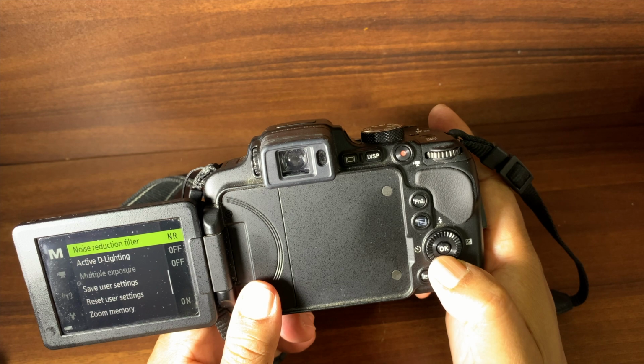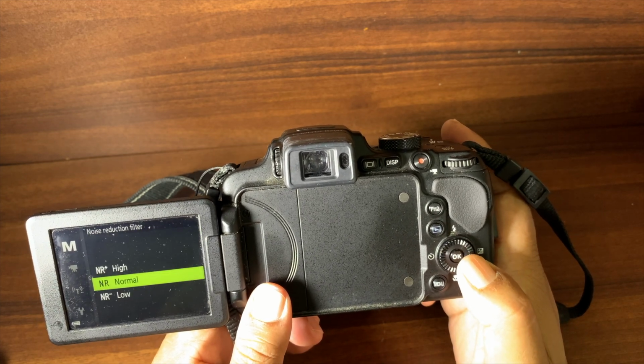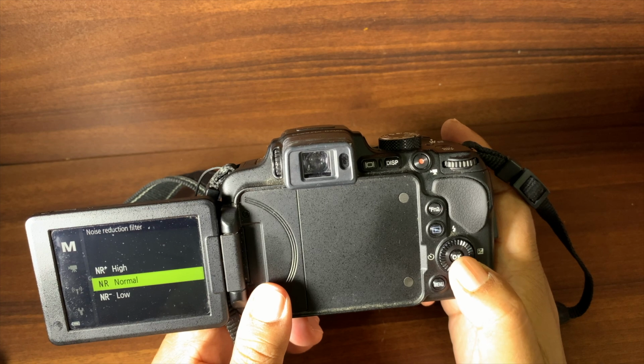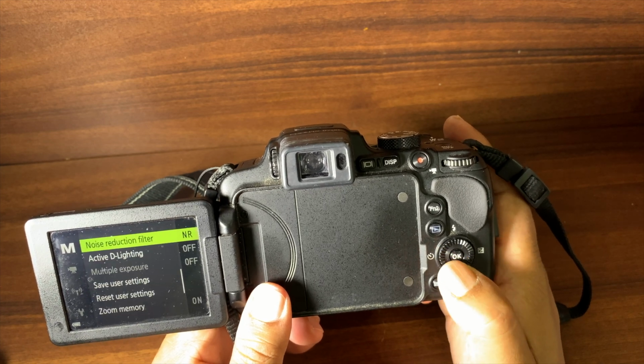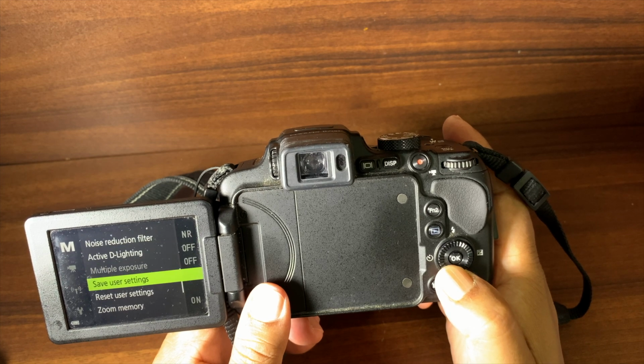Next, going to the next line, there is noise reduction filter. I keep it to normal or low. In this case it is set to normal. Active D-Lighting, I usually keep it off.